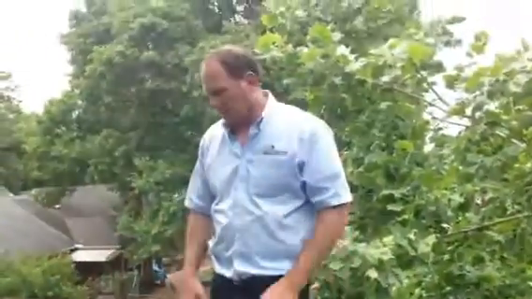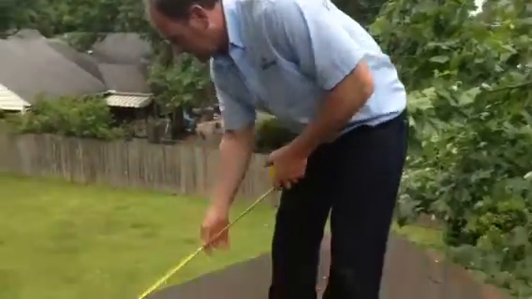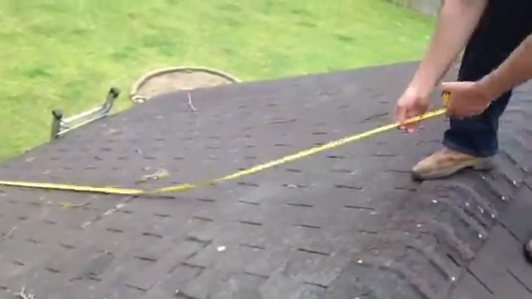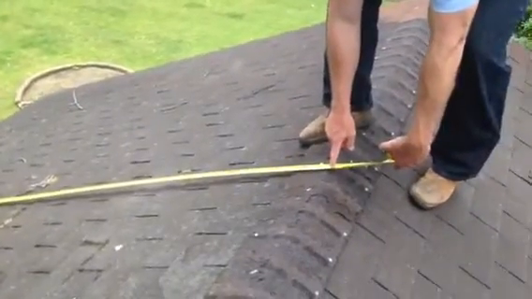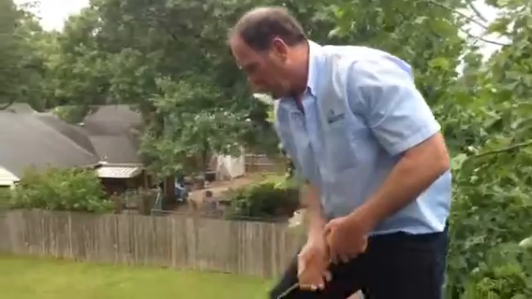The quickest way to do it is we're going to measure each side of the roof, and then we're going to measure the length of the roof. To get your surface area, it's the length times the height. So we're going to get the height of the roof, one side. We're going to measure all the way to the peak. It is 12 foot.